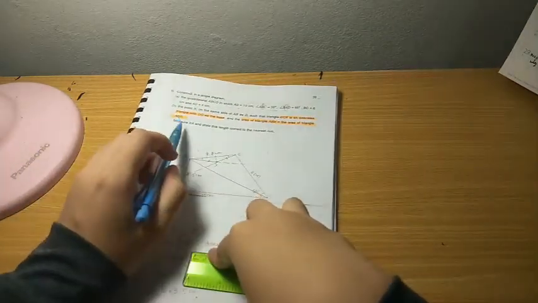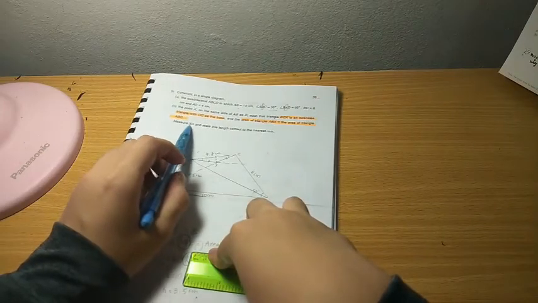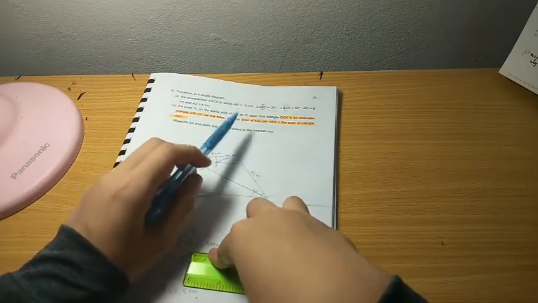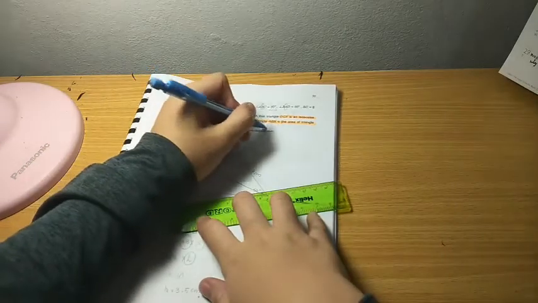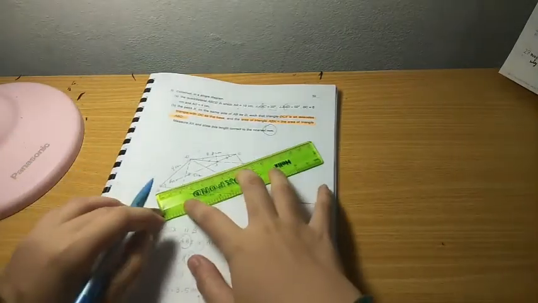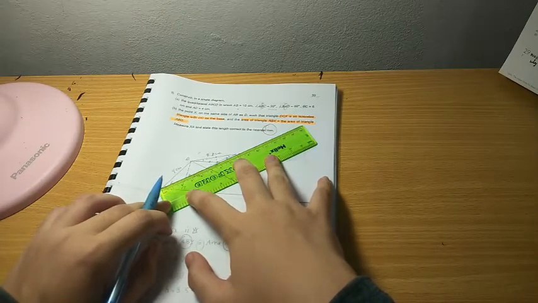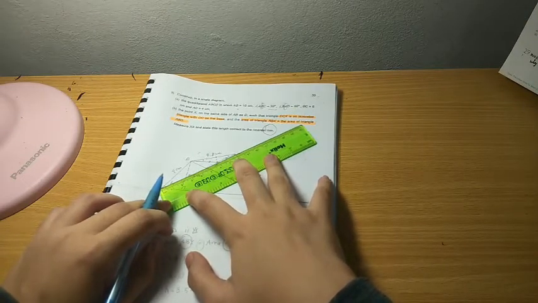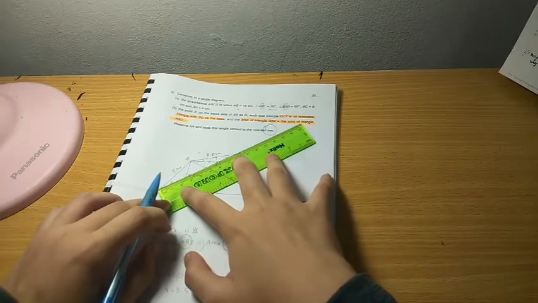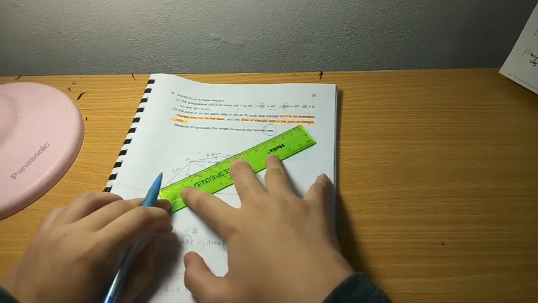And lastly, we need to measure the length XA and state this length correct to the nearest millimeter. Millimeter, not centimeter. So we measure length AX, which is about 5.6.